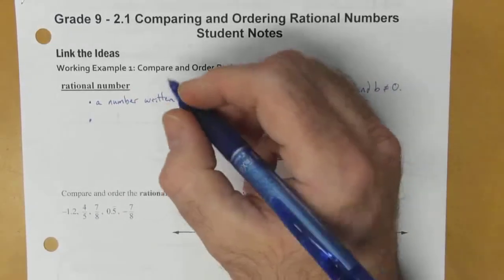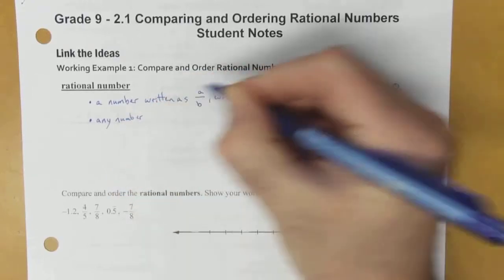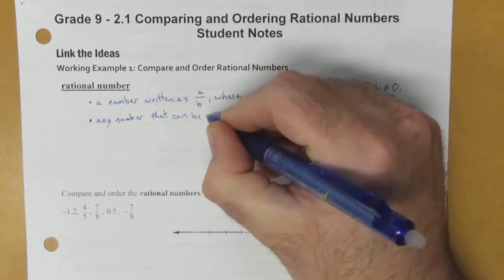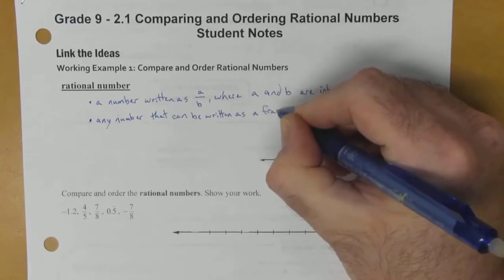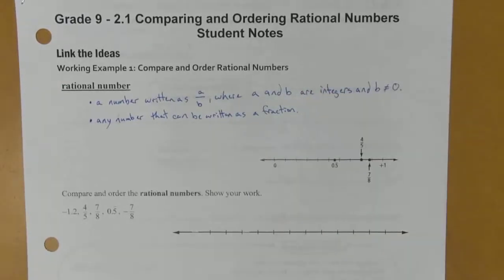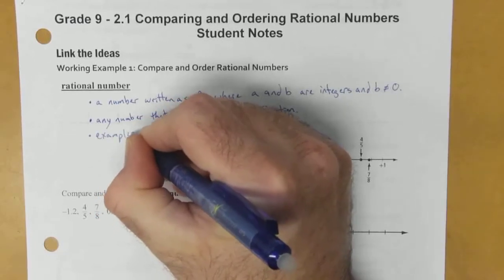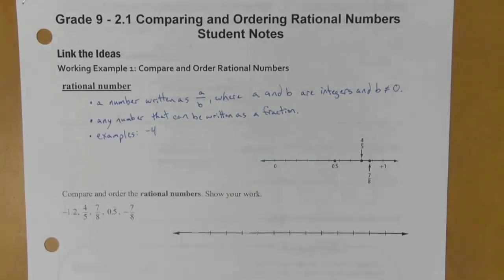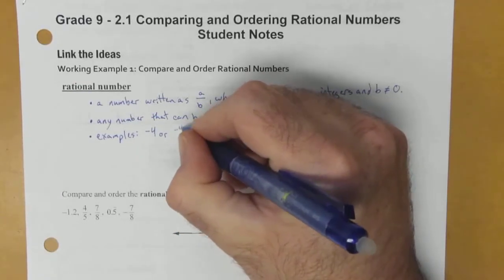It can also be described as any number that can be written as a fraction. And a couple of examples. -4 qualifies as a rational number because it can be written as -4 over 1.